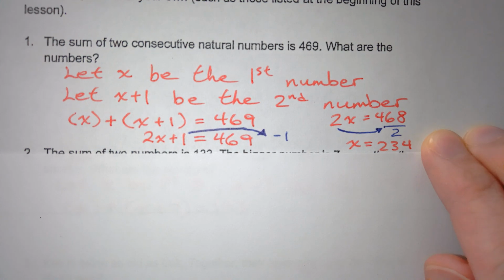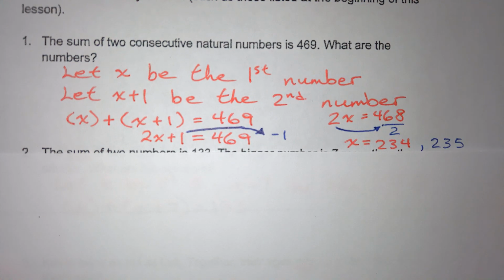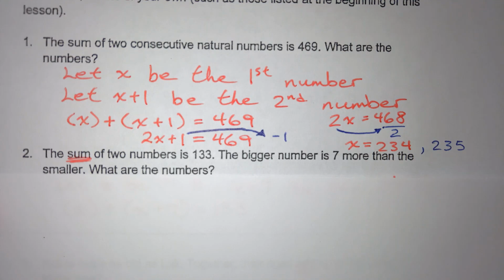If I write this as my final answer, will I get full marks? Why not? Right, the second number, which is one more, so it's 235. Good.